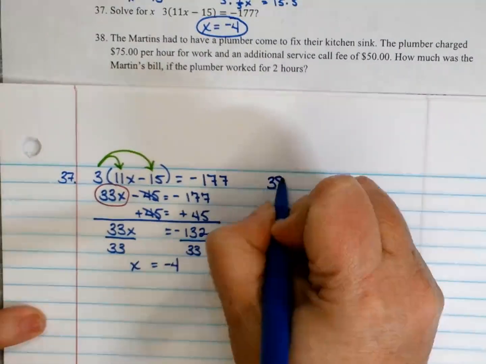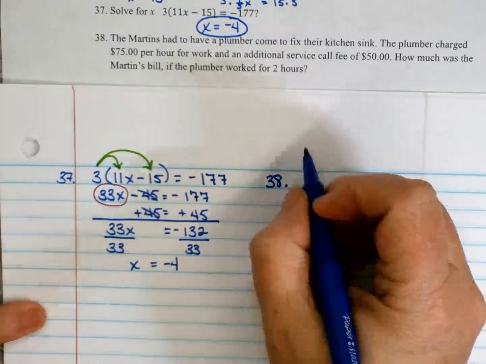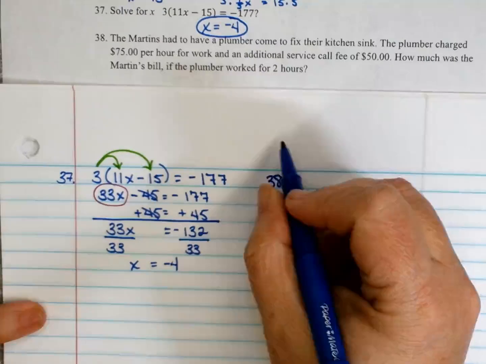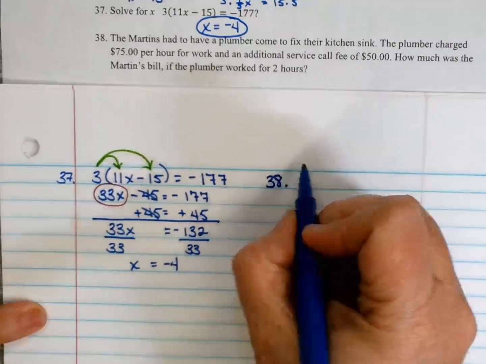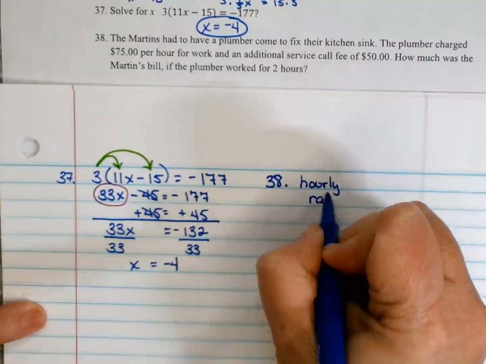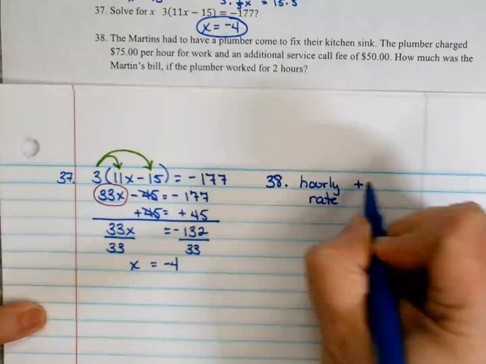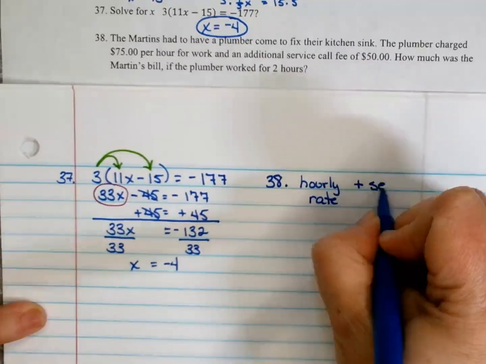All right, so number 38. So I know the plumber's coming, he charges an hourly rate plus a service fee.